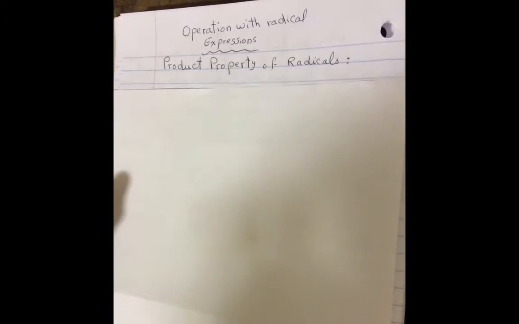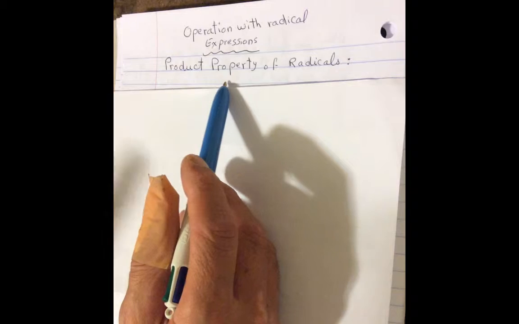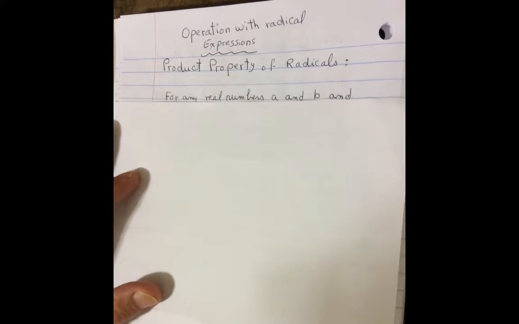Now guys, we are going to learn operations with radical expressions. Operations like how can we add radicals, how can we subtract them, how can we multiply them, how can we divide them. So we are going to start with the product property. Product is the answer of multiplication, so we're going to see how can we multiply radicals.